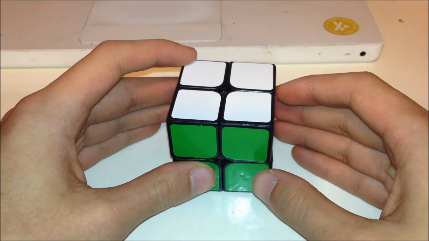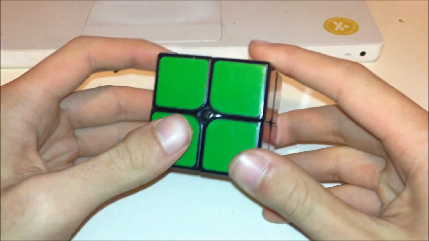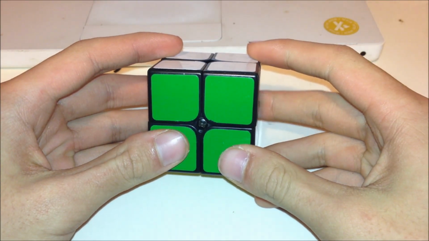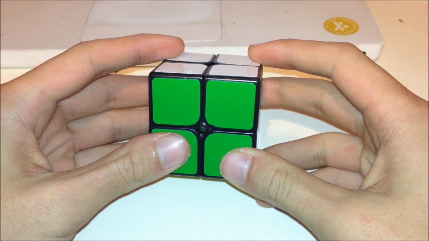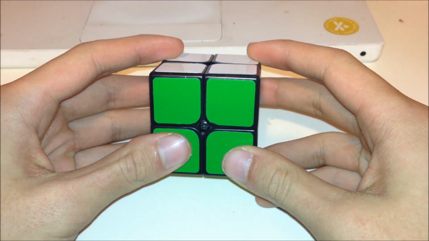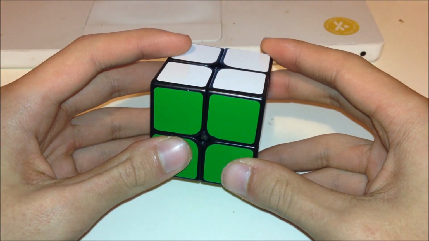Hey guys, today I'm going to be making a video on Ortega tricks. It's really only one little trick, but it will save you so much time, and a lot of people don't think about it until they've become fast with another method. And if you really want to improve with Ortega, you are going to want to watch this.